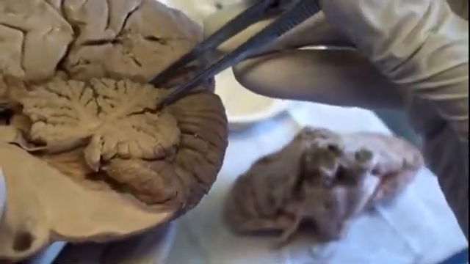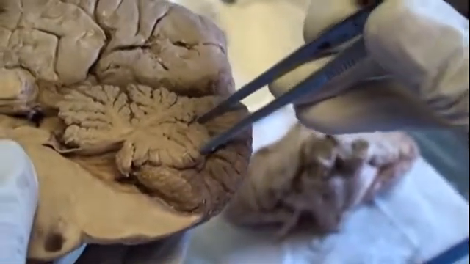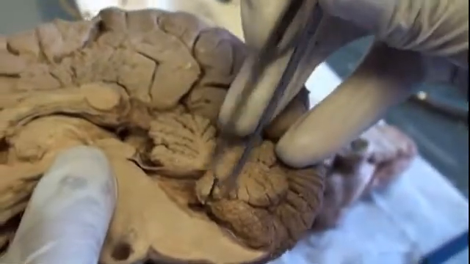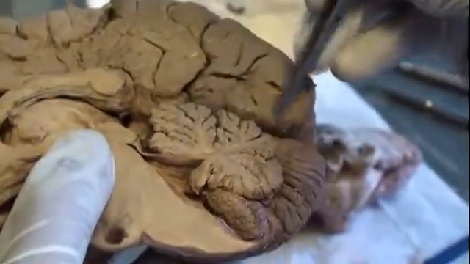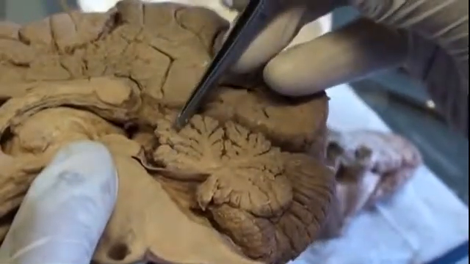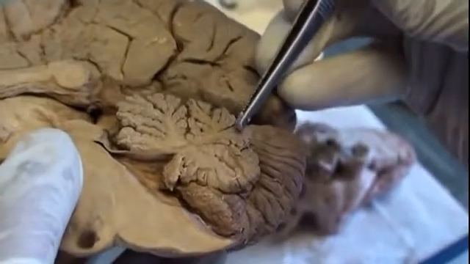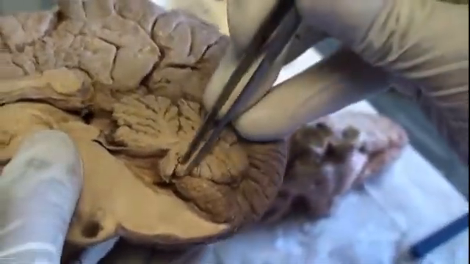folium. And coming to the inferior surface, we have the tuber, the pyramid, the uvula, and the nodule. So these are the parts of the vermis: lingula, central lobule, culmen in the anterior lobe, then declive, folium, tuber, pyramid, uvula, nodule.